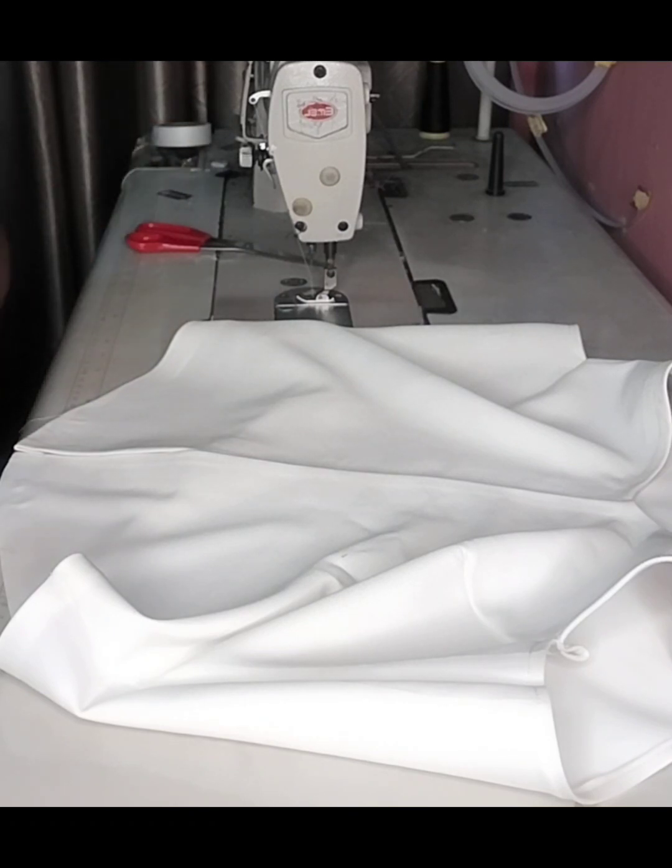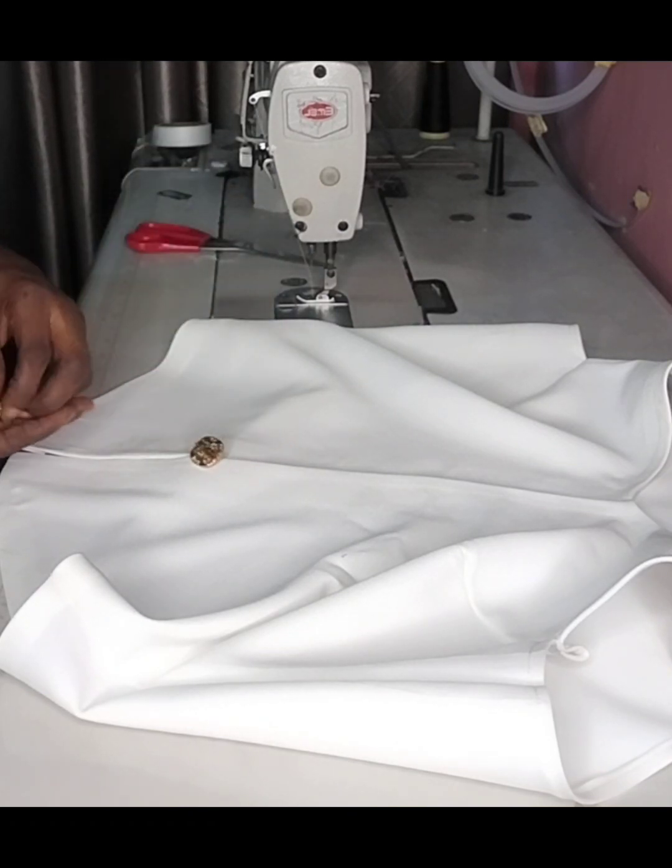So just watch out for my button. This is my good button.